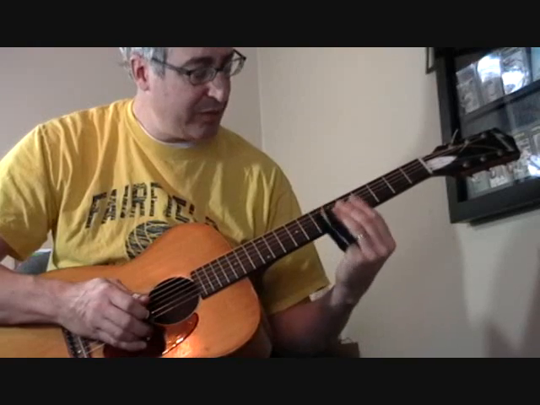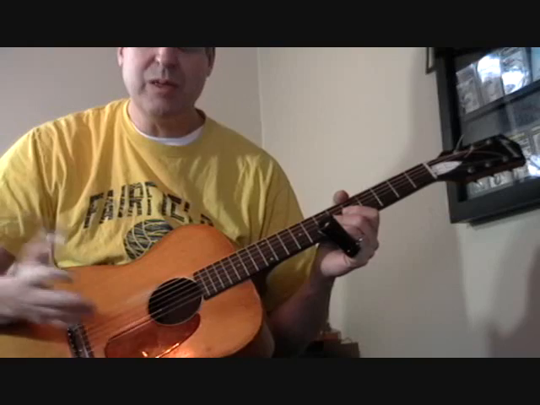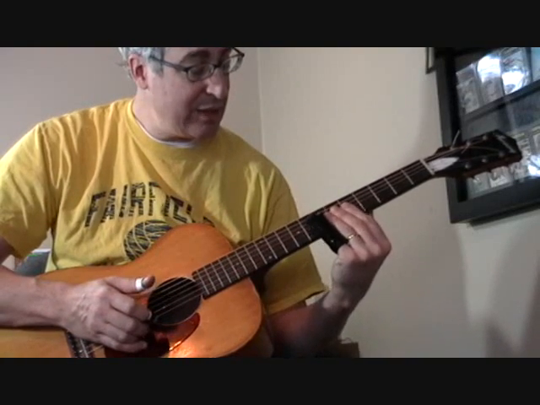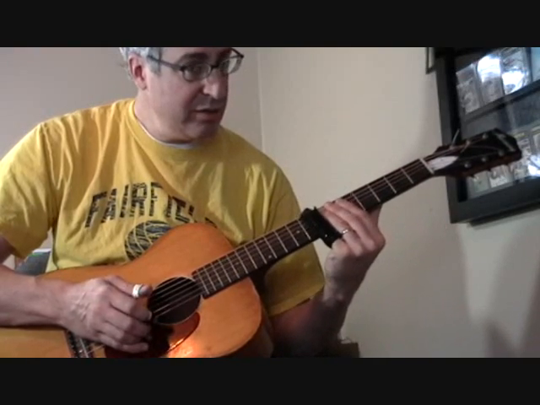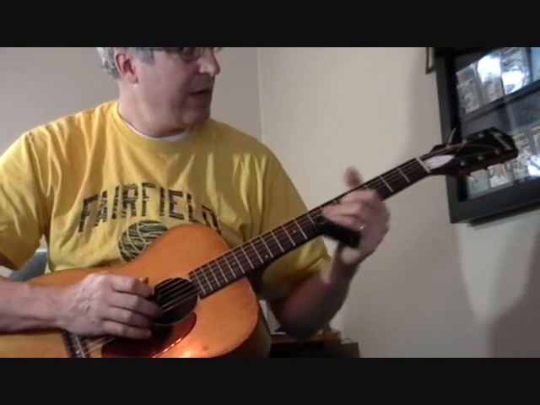Then a little vibrato. As much or as little as you want. Depends on what sound you're looking for. When you shake the hand and keep that slide on the fret, you get that vibrato sound that's really pretty. Okay, so the first verse.